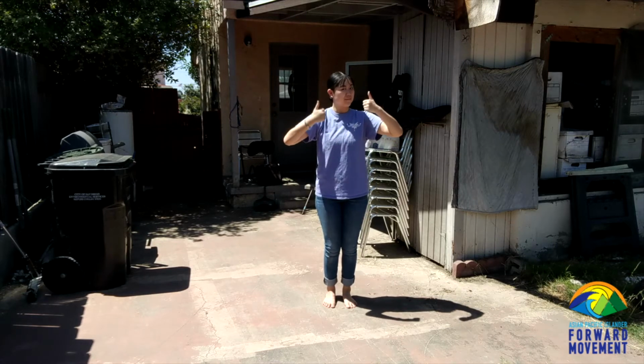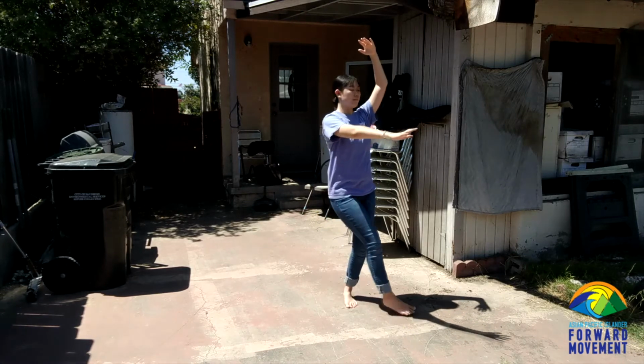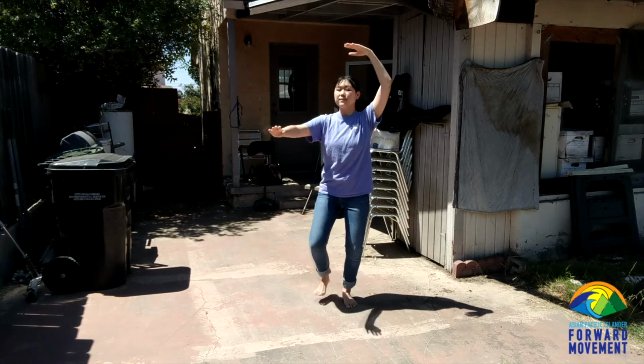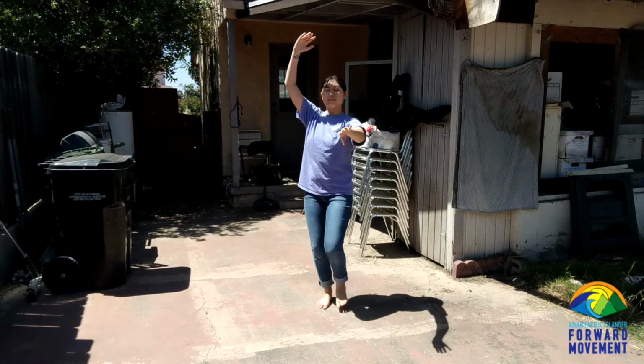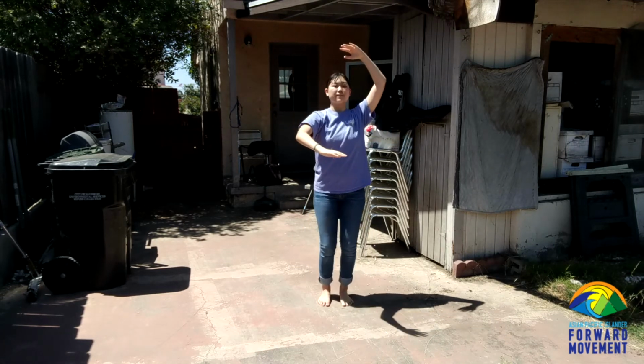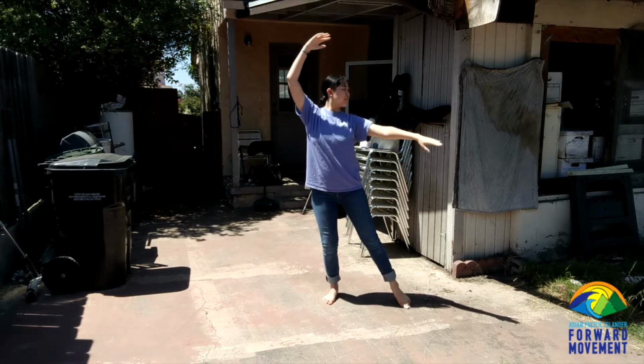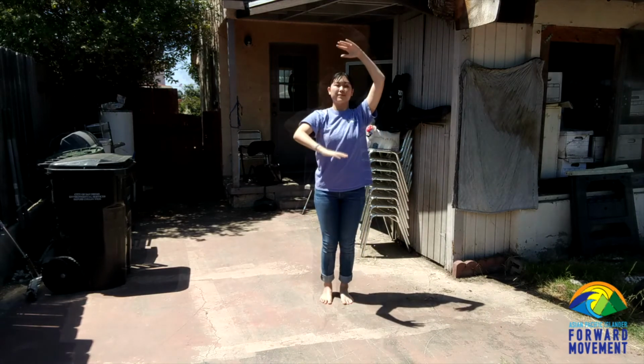Now putting it all together a little bit faster. Setting our arms to cross, out, 1, 2, 3, switch, cross, out, 1, 2, 3, switch.